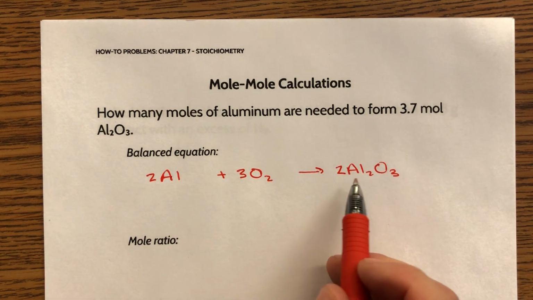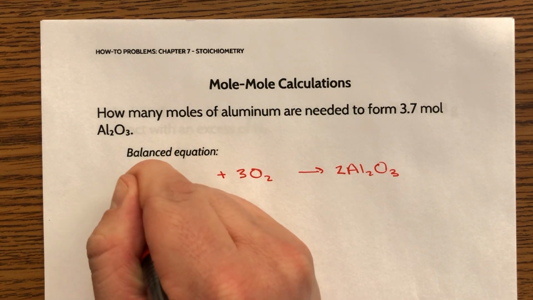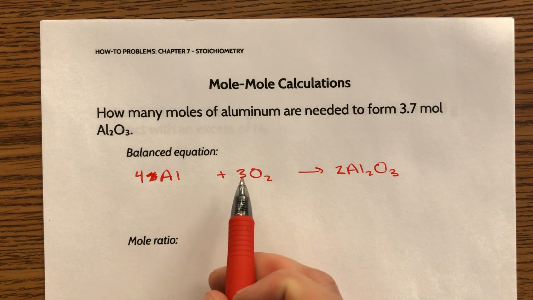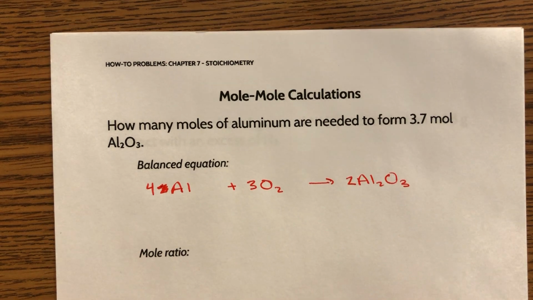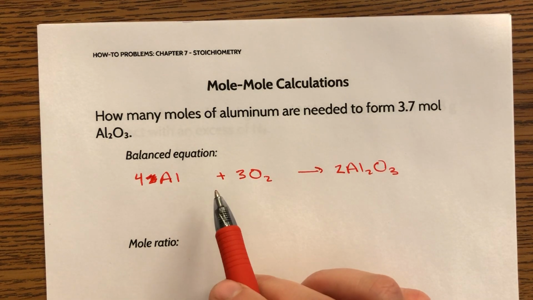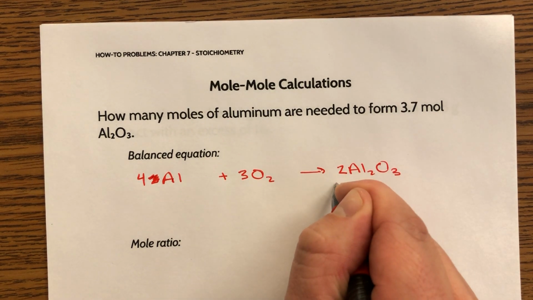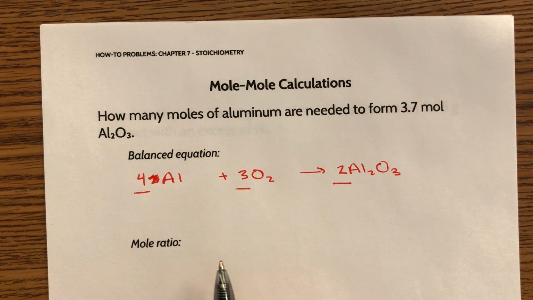All right, now our aluminums are off. Now we have 4 aluminums on one side and 2 on the other, so we're going to cross this out and add 4. Now I have 4 aluminums, 6 oxygens, 4 aluminums, and 6 oxygens. So now this is a balanced equation. We have the same number of each atom in the reactants as in the products. If we notice, our coefficients are different for each of these, so we have to keep that in mind when we do our mole ratio.